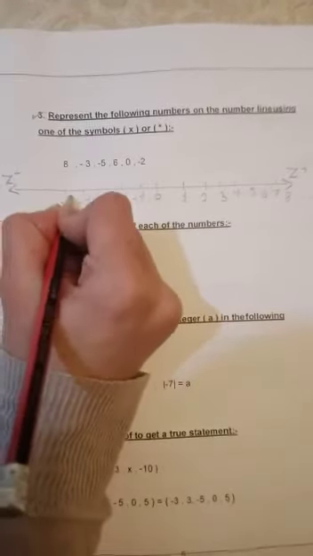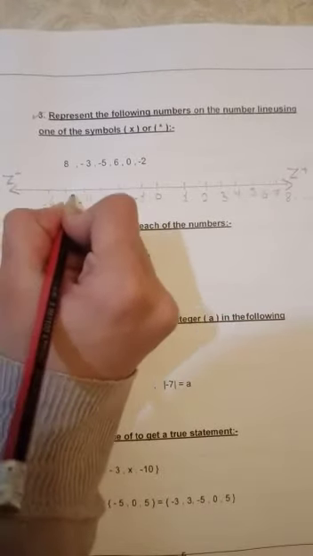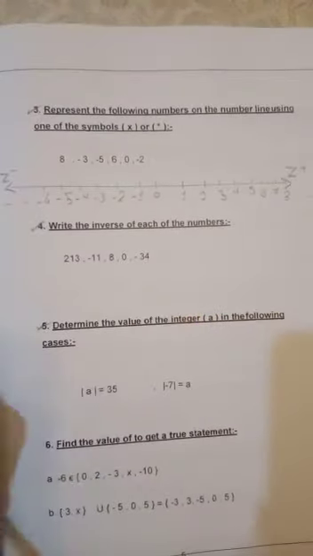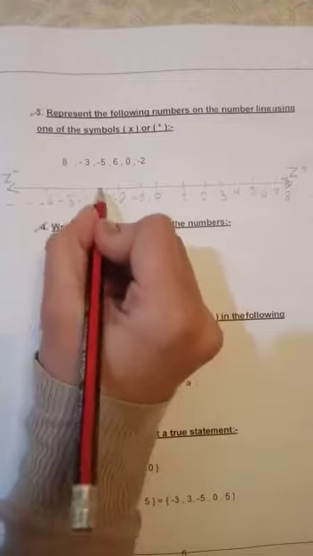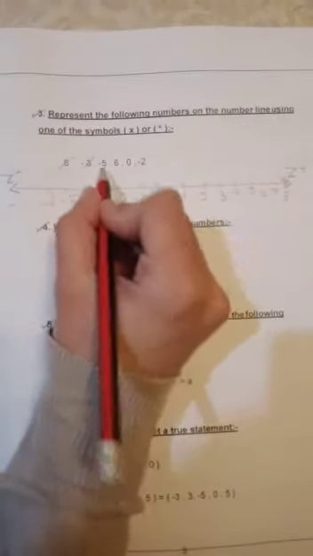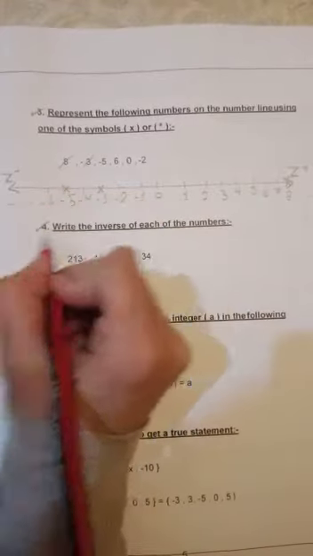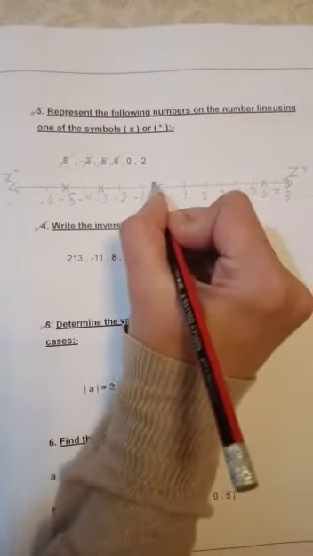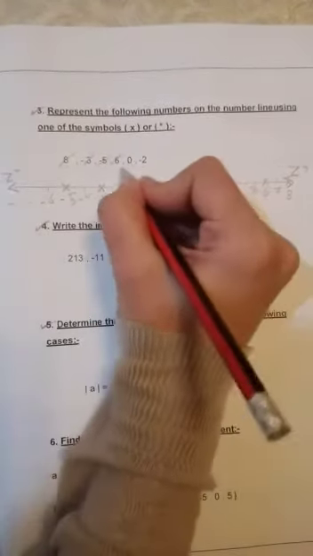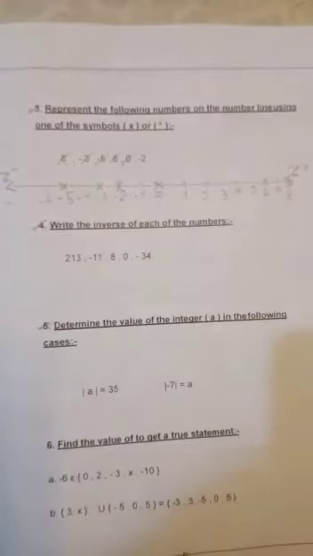Negative 4, negative 5, negative 6, and so on. I want to put 8 here, negative 3 here, negative 5 here, 6 here, 0 here, negative 2 here.